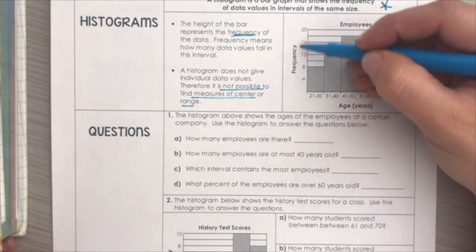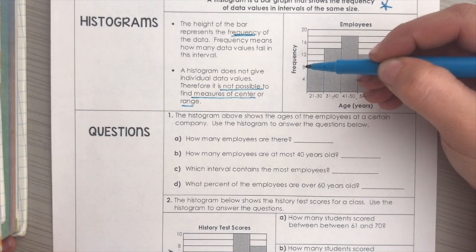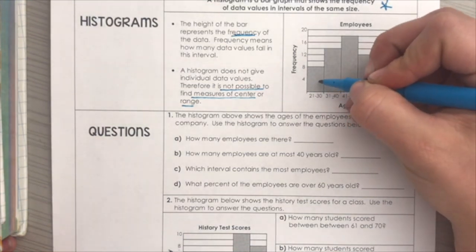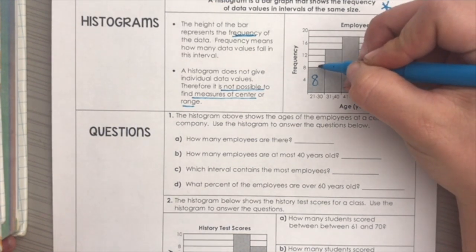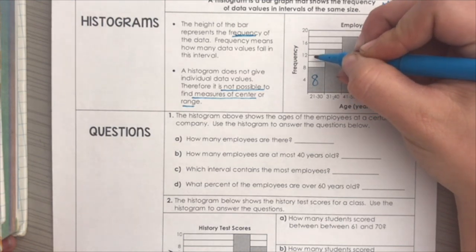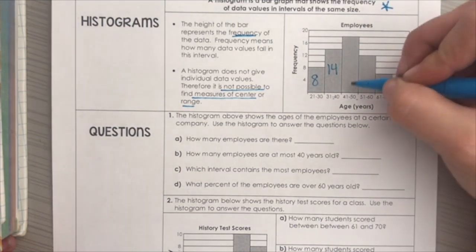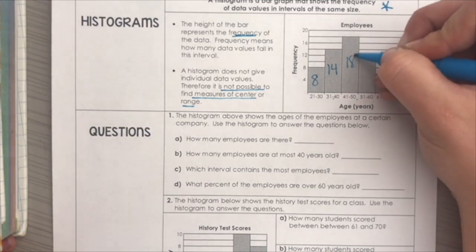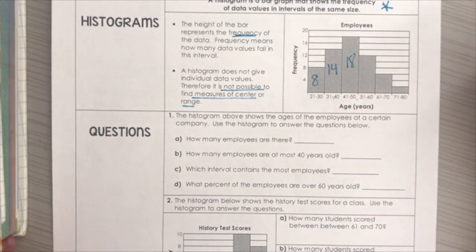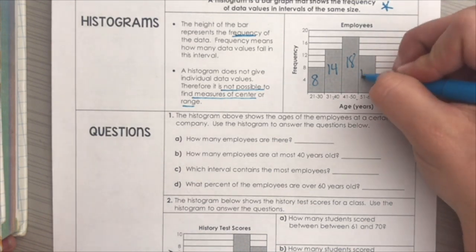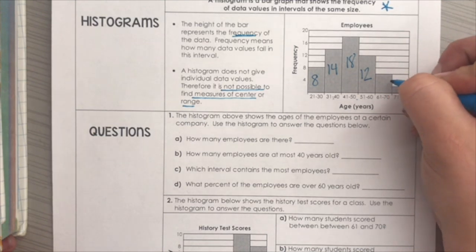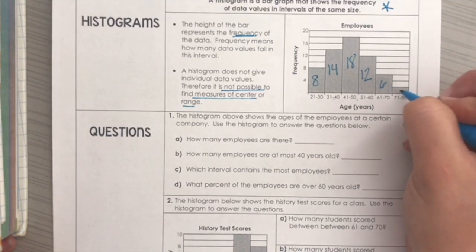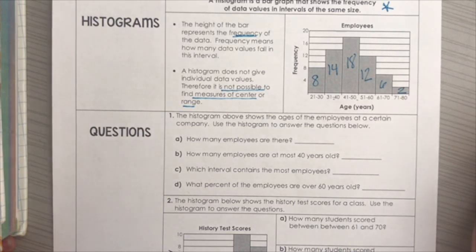So frequency just represents how many of each data point there is. So in this first interval, we have 8 people. In the second interval, it looks like it's going up by 2, so 8, 10, 12, 14 people. In the third interval, we have 18 people. In the fourth interval, we have 12 people. And in the fifth interval, we have 6 people. Last interval, we have 2 people. Okay?